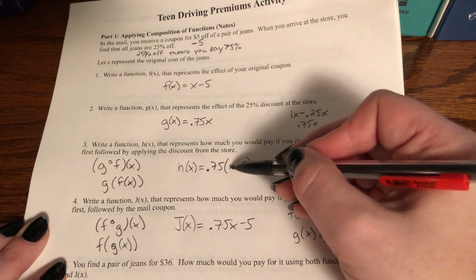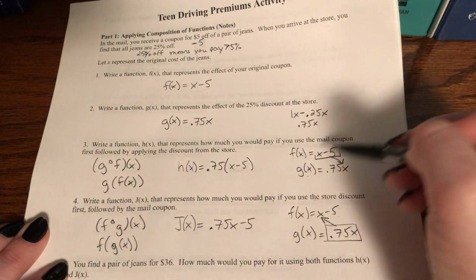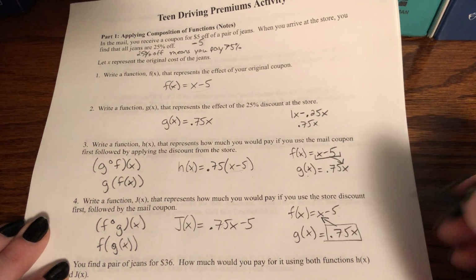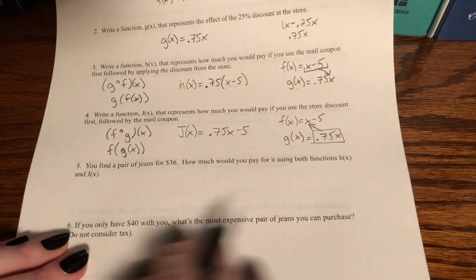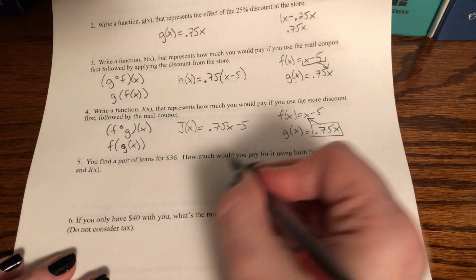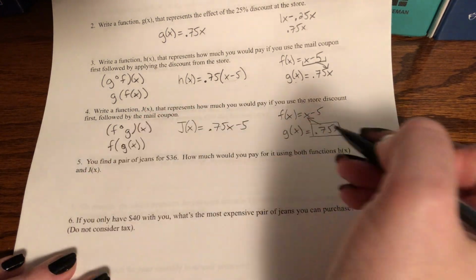Here I would have to subtract the 5 first. Here I would subtract the 5 last, all because of these parentheses, and that's determined by which function replaced the x in the other. Now let's take a look at what effect this really has. So you find a pair of jeans for $36. How much would you pay for it using both of these functions, h of x and j of x?